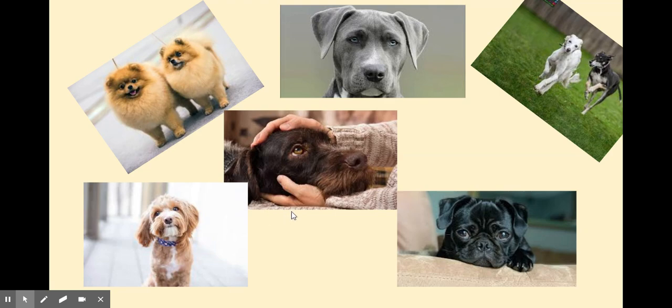So firstly, let's look at dogs. I love dogs. I know lots of you have dogs at home, but dogs all look completely different from one another, all the different breeds of dog. They're all variations on the species.